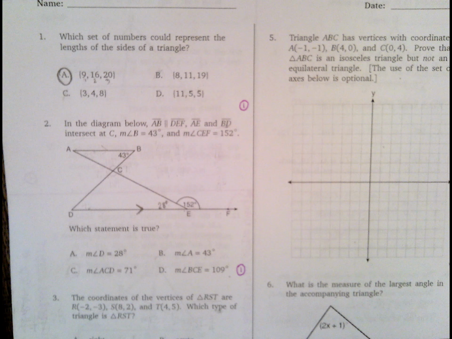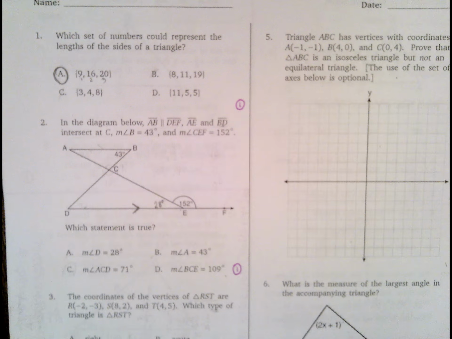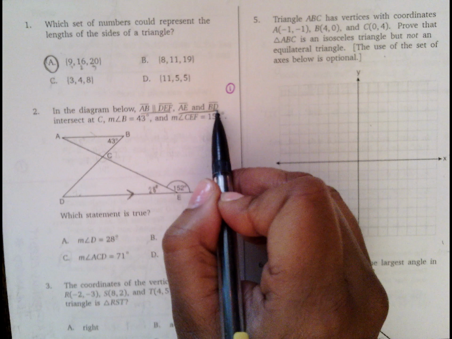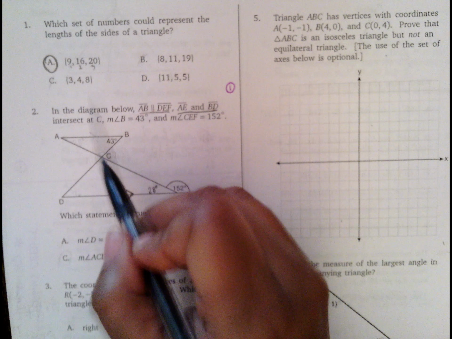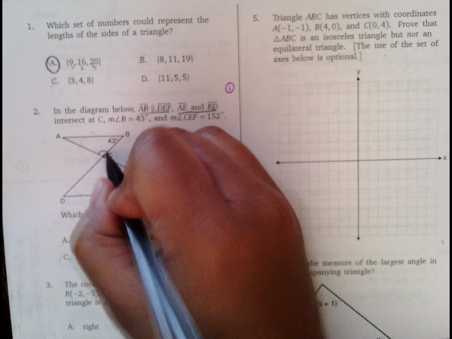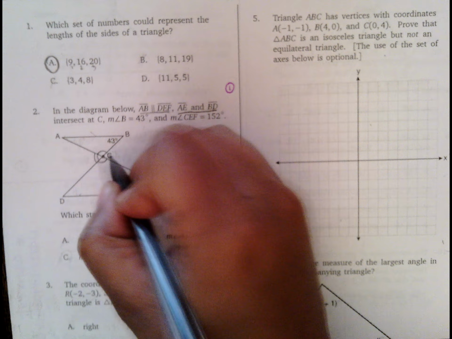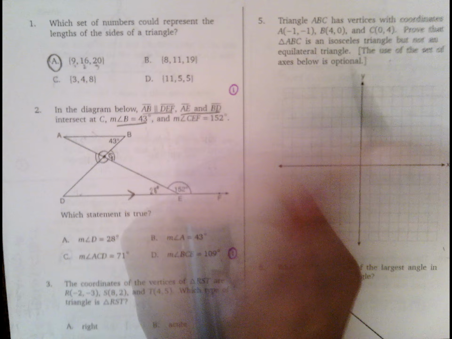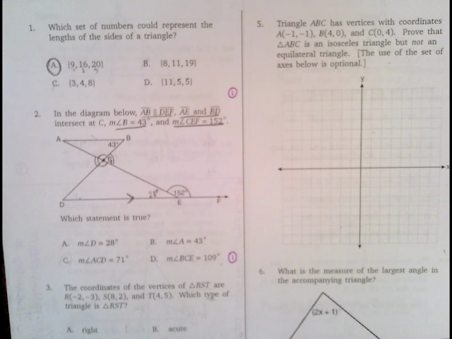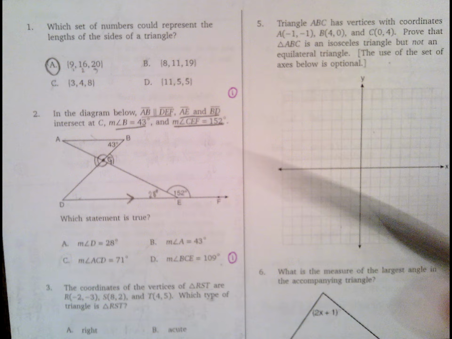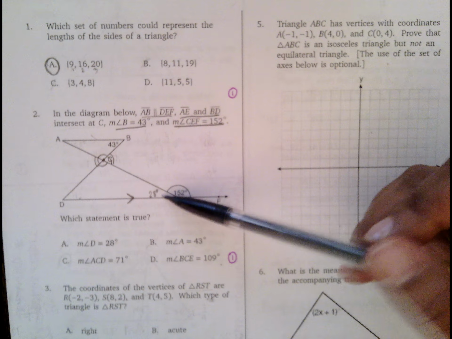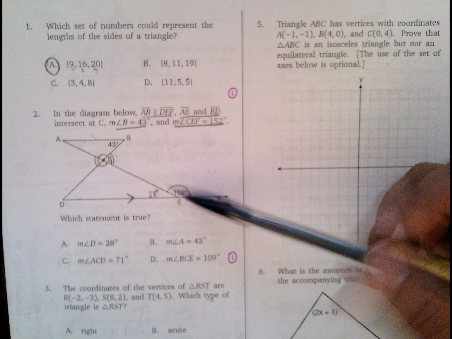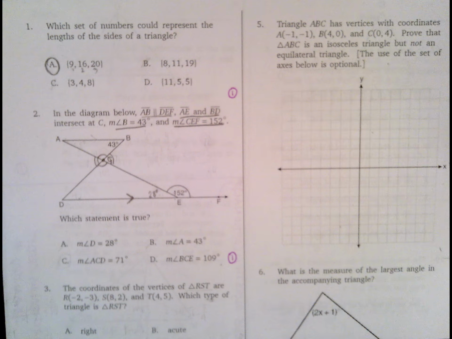All right, for the second one, in the diagram below, side AB is parallel to side DEF. AE and BD, those sides intersect at C. So that tells us we have vertical angles. The measure of angle B is 43, and the measure of angle CEF is 152 degrees. So I went ahead and filled in that this is 28 because I noticed this is a linear pair. Linear pairs are supplementary, so if this is 152, then that's going to be 28 because it should add up to 180.